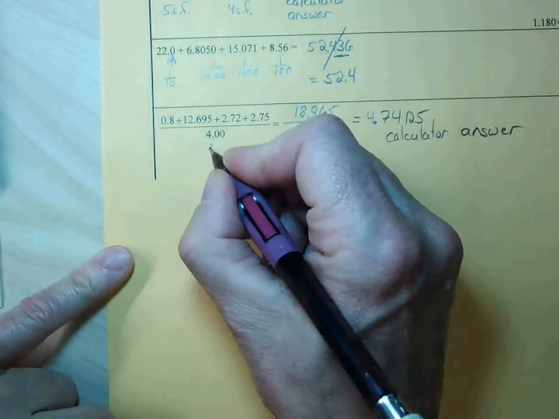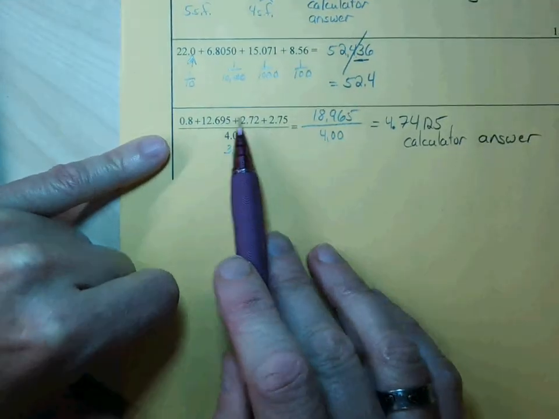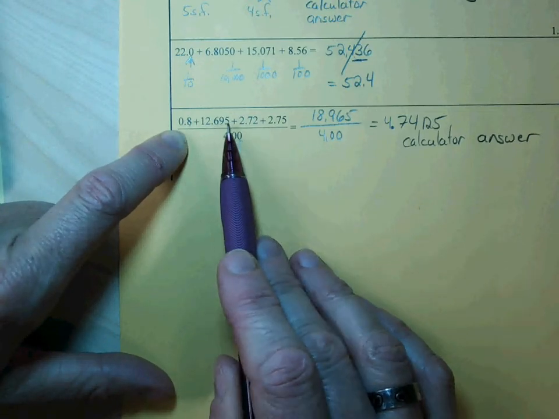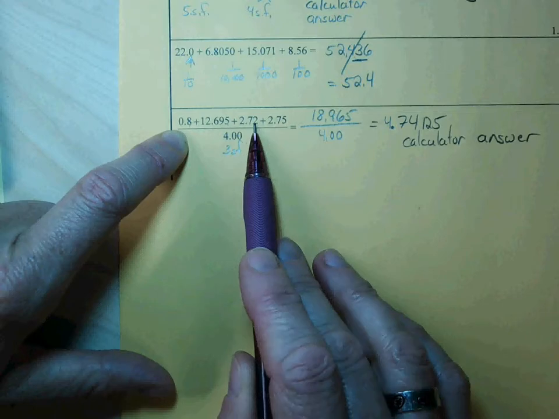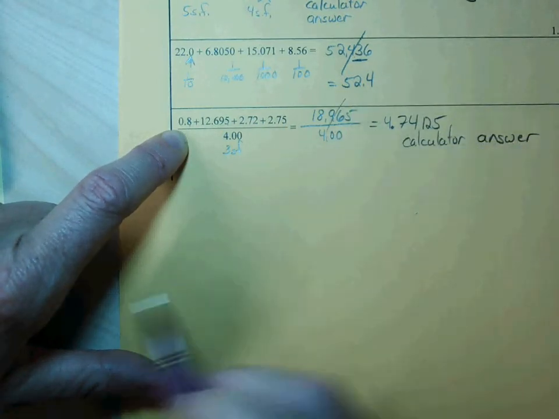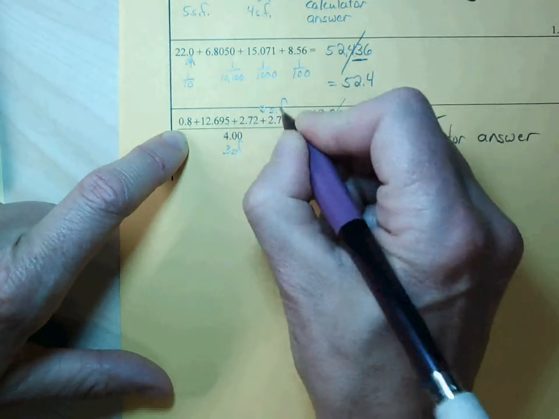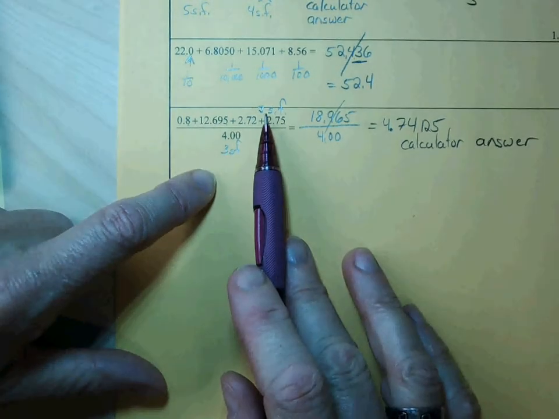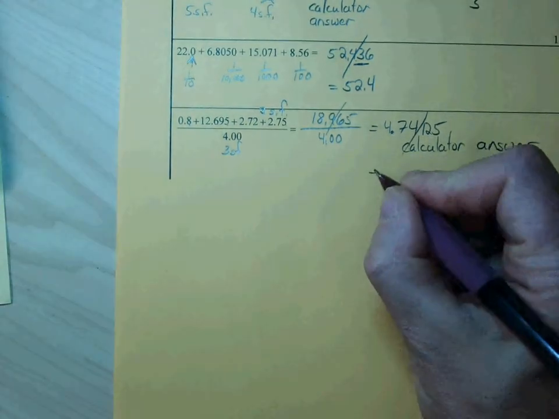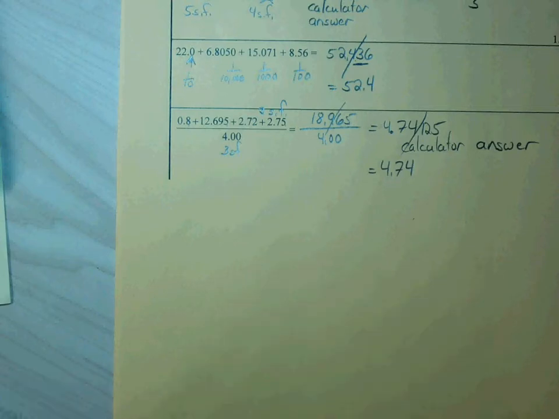Three sig figs in the denominator. Our numerator is determined by this addition result, and in our result of our addition, we see this is the tenths. This goes out to the thousandths, the hundredths, the hundredths. So we need to round to the tenths. That means that our result here on the top should be correctly expressed with 3 sig figs. 3 sig figs, 3 sig figs. Our answer should be expressed with 3 sig figs. So our final correctly expressed answer is 4.74.